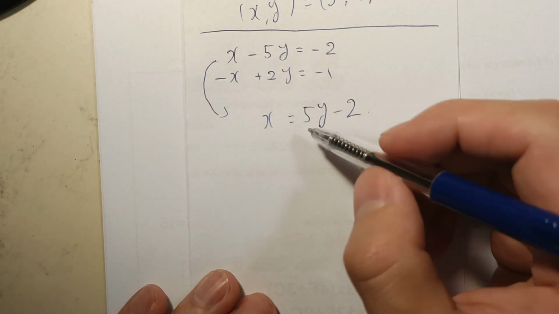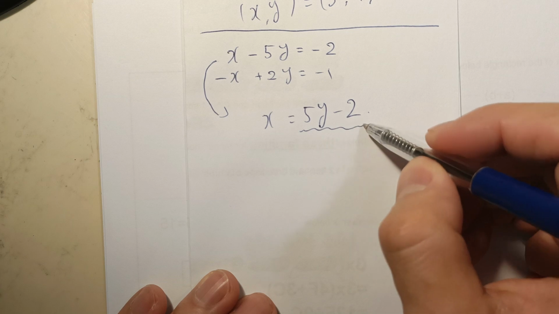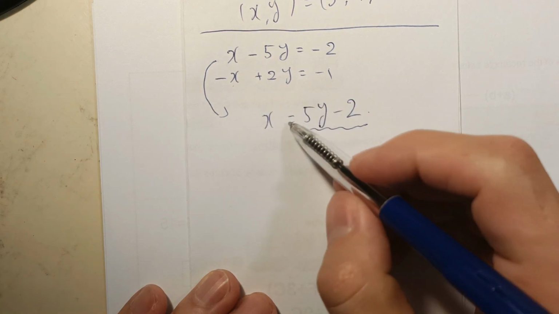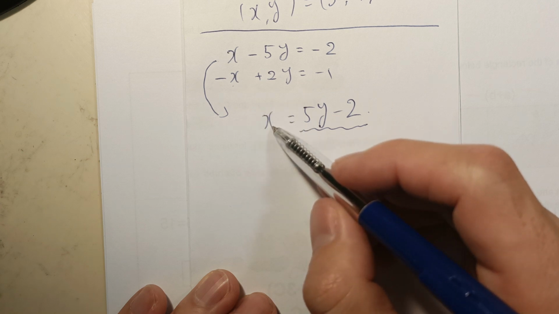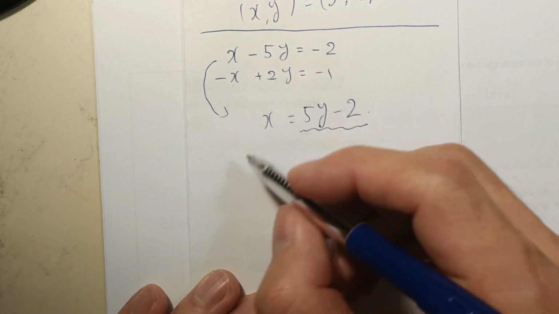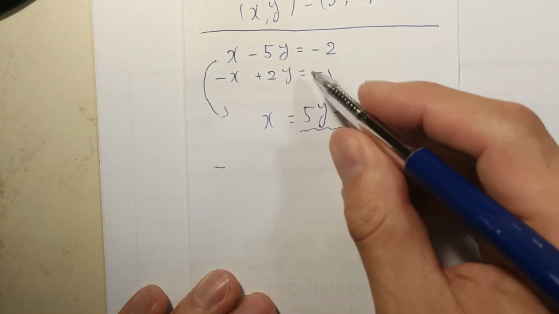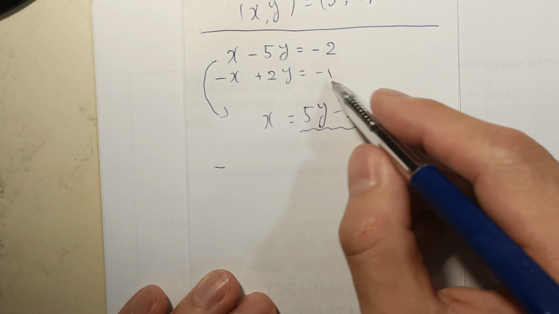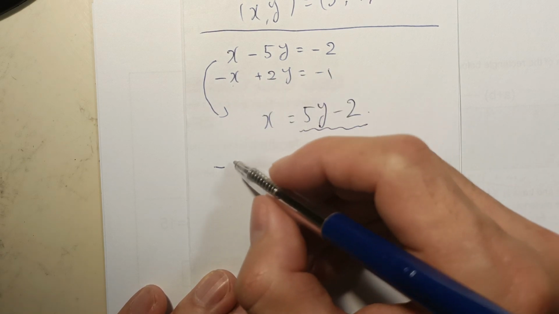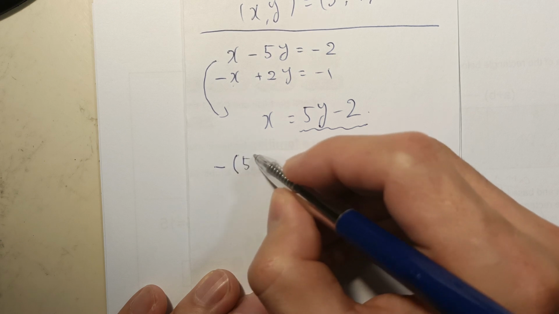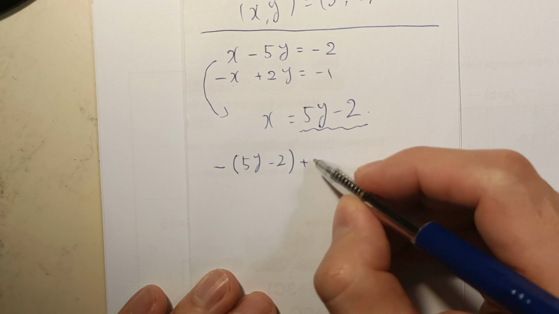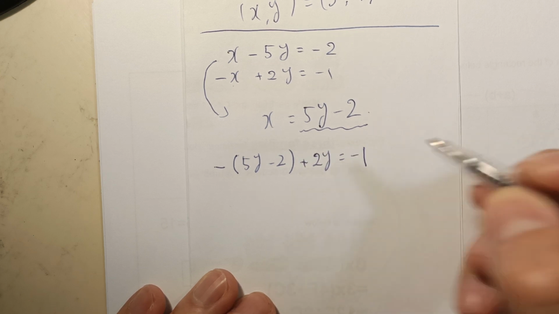Okay, then you substitute this part in here, because the value of x is the same as this one, which means if you plug this part in instead of x, the bottom equation is still working, isn't it? So negative bracket 5y minus 2. Don't forget to put the bracket here, plus 2y equal negative 1.